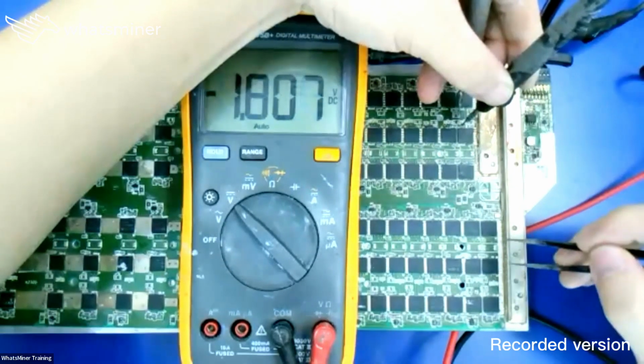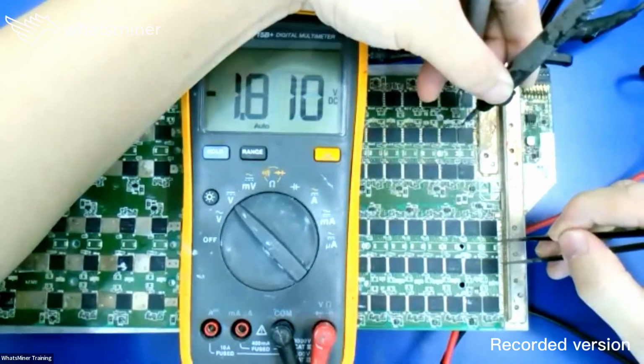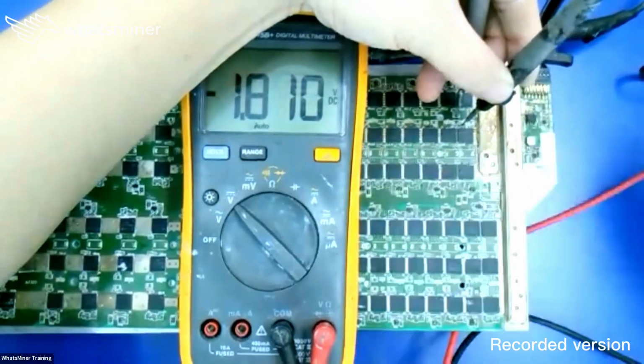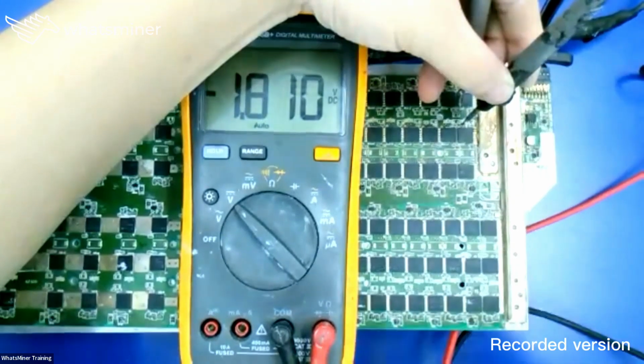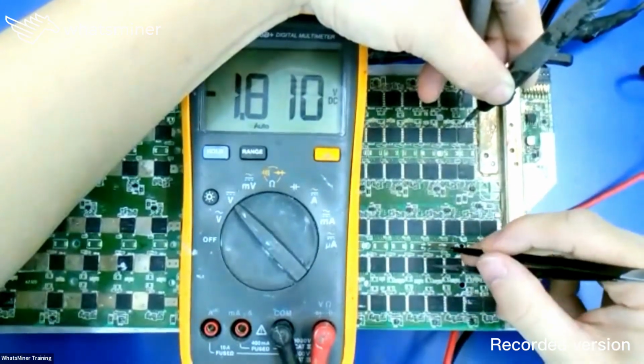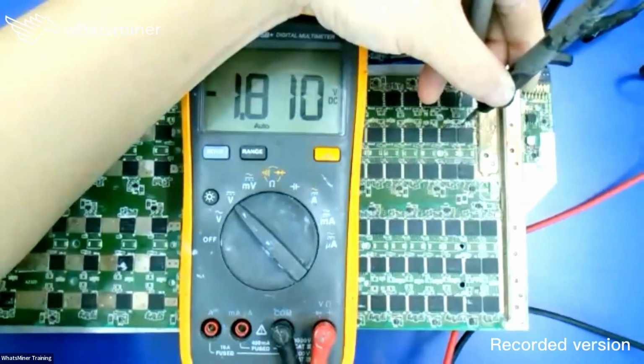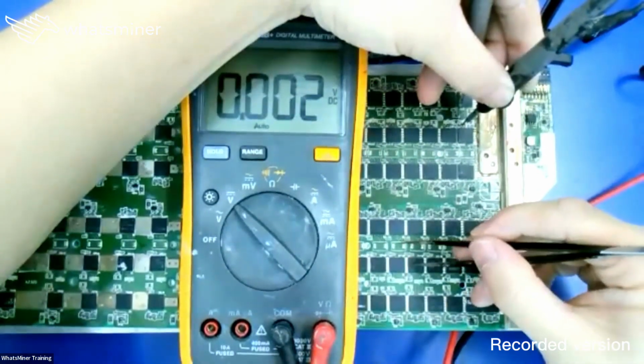For example, if I short at the first chip and it can't fall to 0, I use the tweezers to jump to any chip and short the RxD to ground.